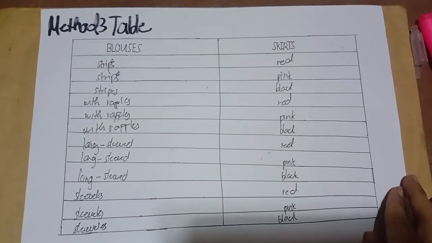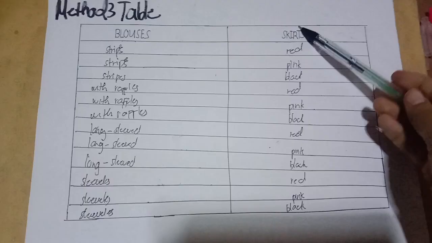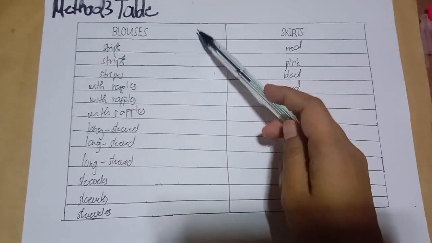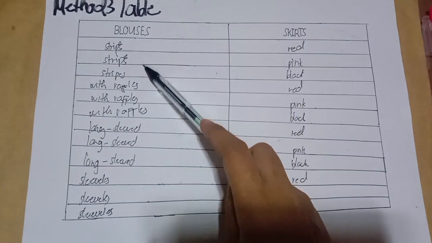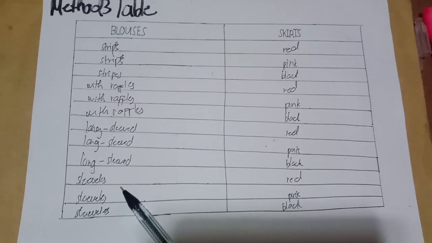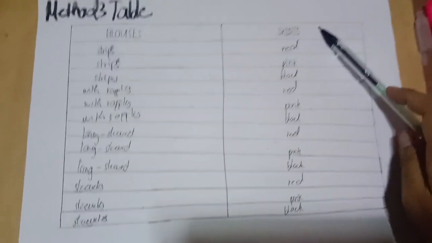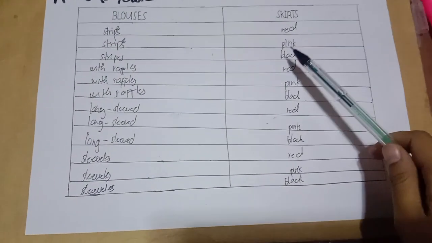So, here is the table, the method 3 table, which has the blouses and the skirts. We have types of blouses: the stripes, with ruffles, long sleeves, and sleeveless. Then in the skirts, we have three colors: red, pink, and black.